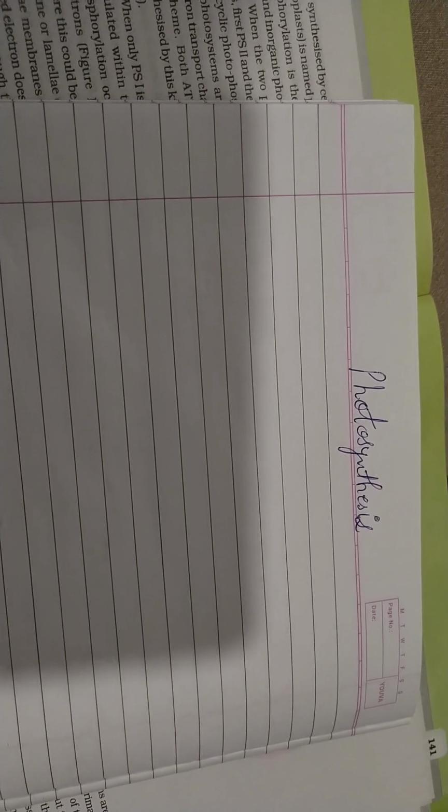Hi, good morning. In the last class, we discussed the two phases of photosynthesis, that is light reaction and dark reaction. And we also discussed the light harvesting complex, which contains a set of pigments, right? Now in today's video, we will discuss the light reaction in detail.